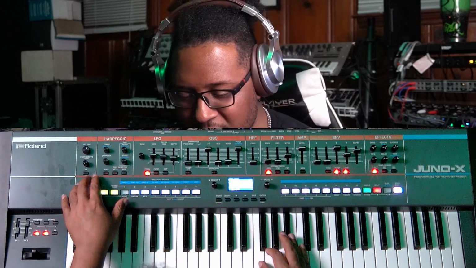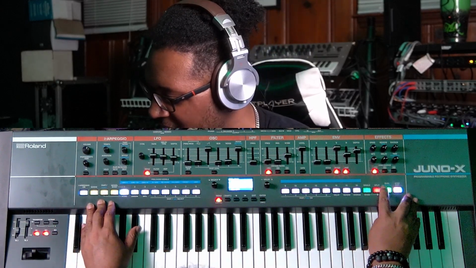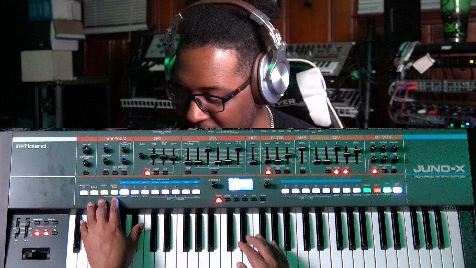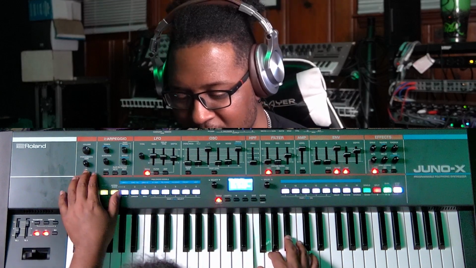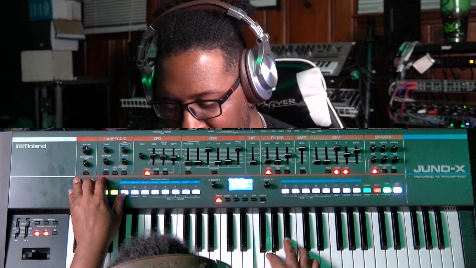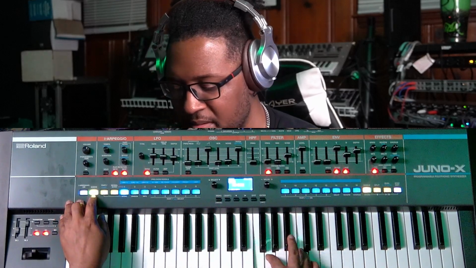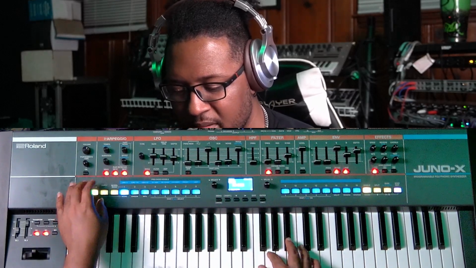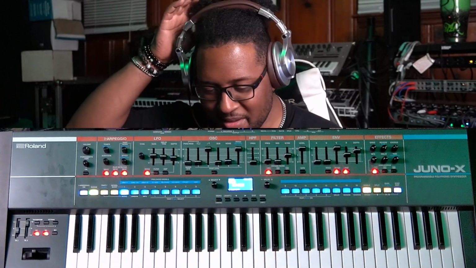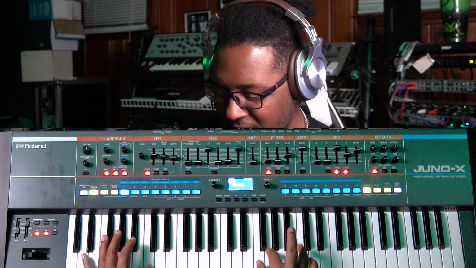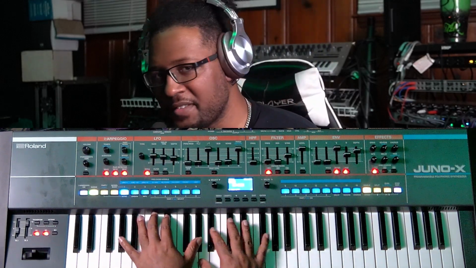So if I wanted to turn on the arpeggiator or something, let me get out of that. If I can get out of that. See, I don't even know how to get in and out of the sequencer. And I mean, you can really accidentally get some good sounds. And I'm not even really stretching this thing out yet.